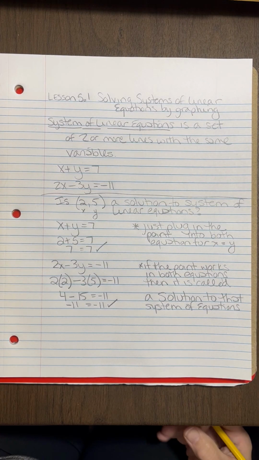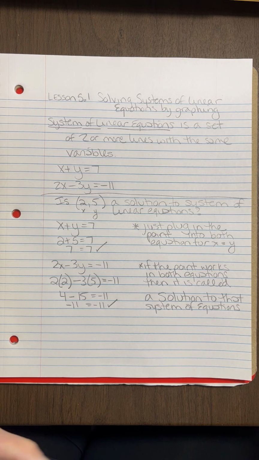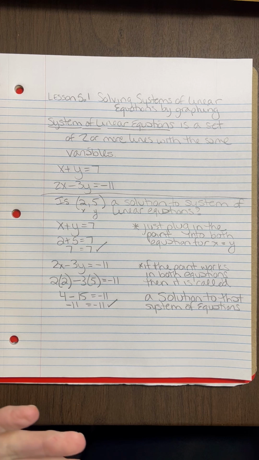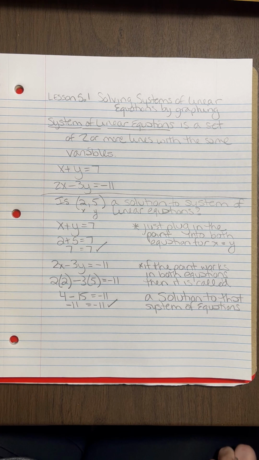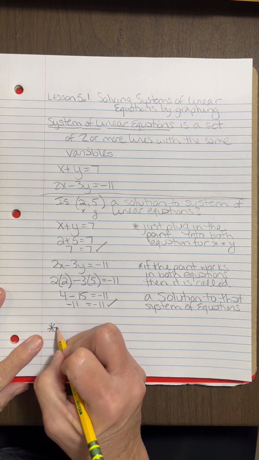So the solution to a system is going to be a point, and that point is where those two lines would cross if we graphed them. Okay, so we're going to write that last.